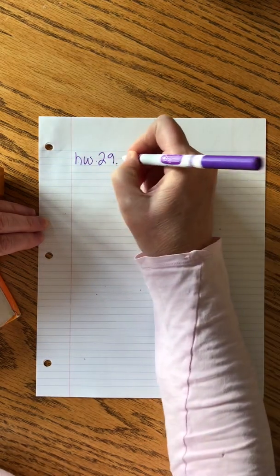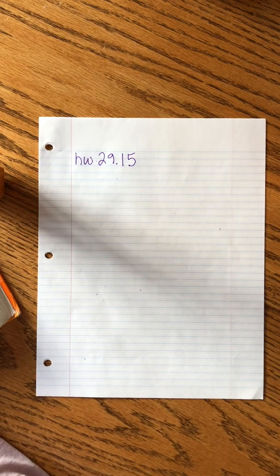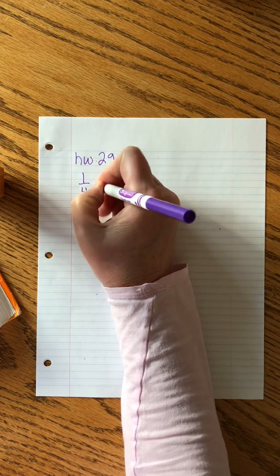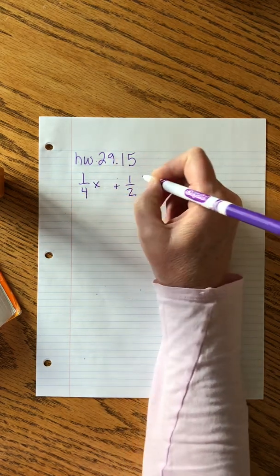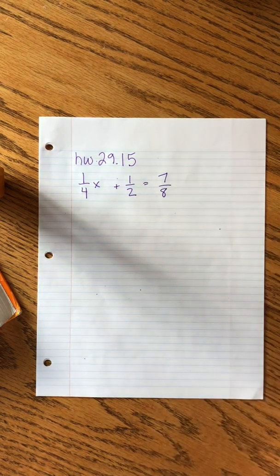2915. This is a fraction equation. Ready? 1/4 x plus 1/2 equals 7/8. All right? Just writing that out is really helpful to me because I noticed some things. The first thing I notice is that there's a lot of fractions in here.